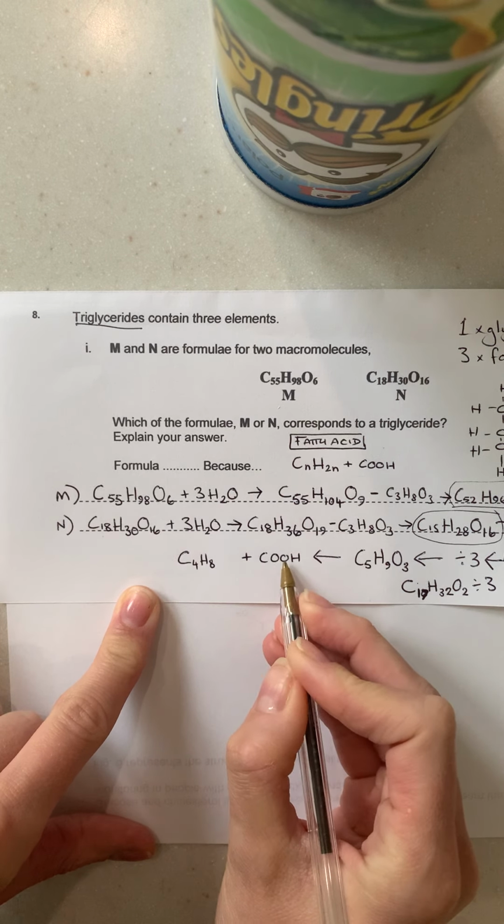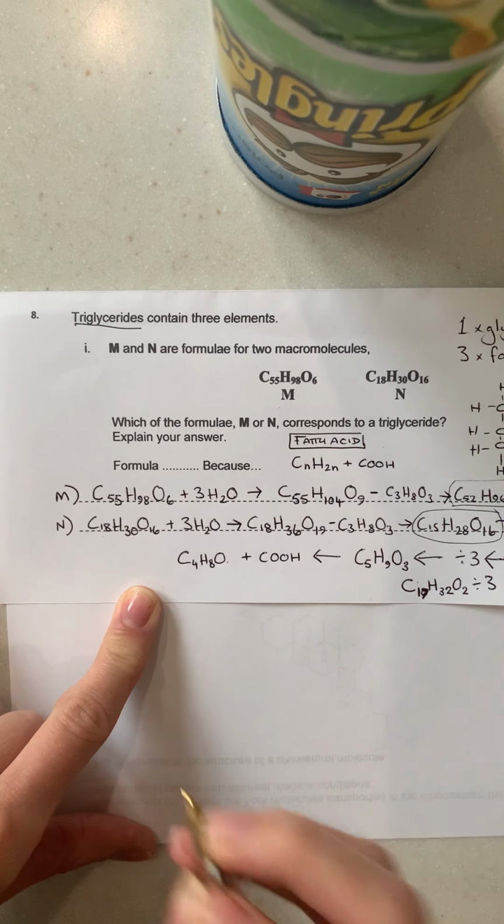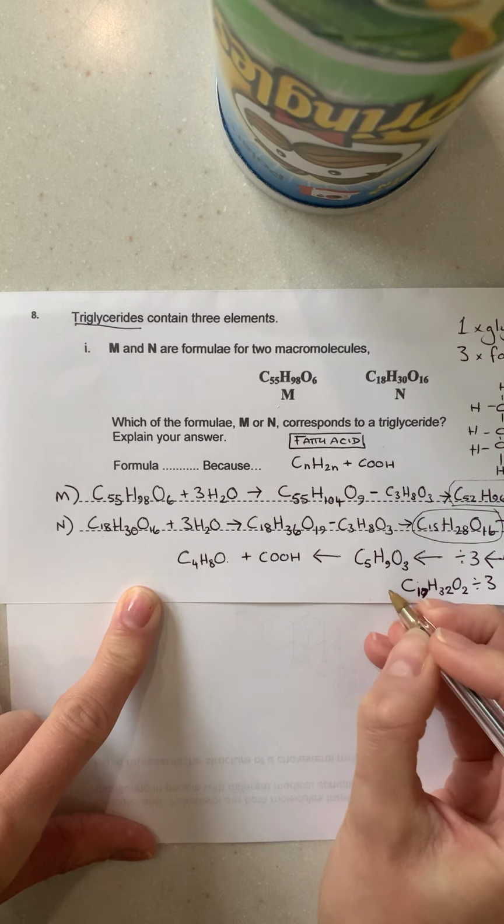And we've taken 2 O's off because they are over here. So that gives us O1. If we do the same here, take our carboxyl group off, that gives us C16. H, take 1 off, 31. And O, take 2 off, gives us no oxygens.